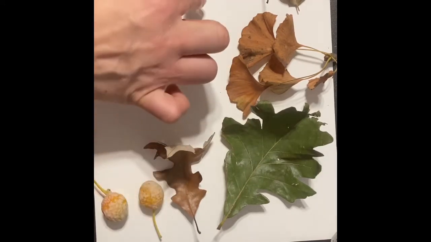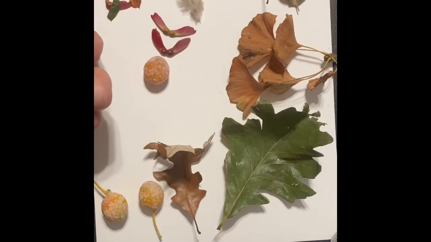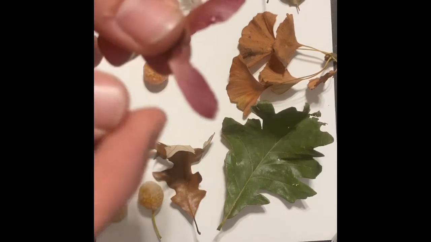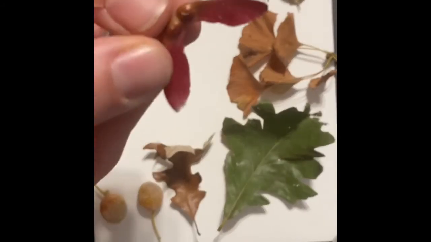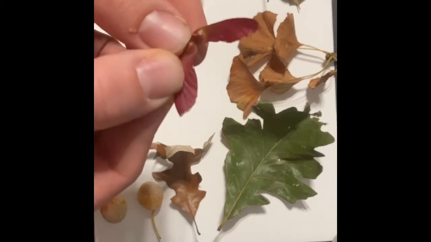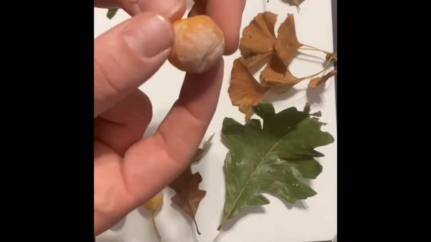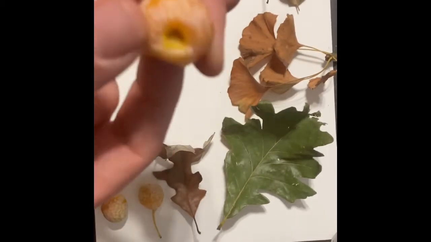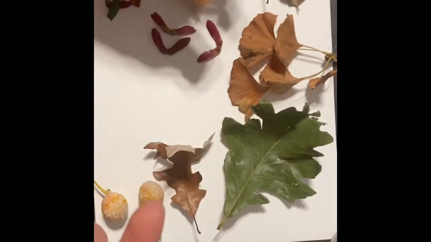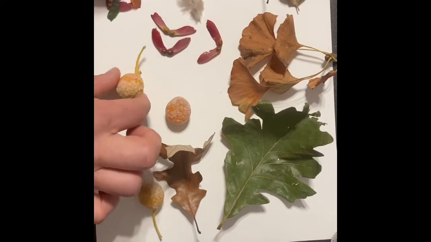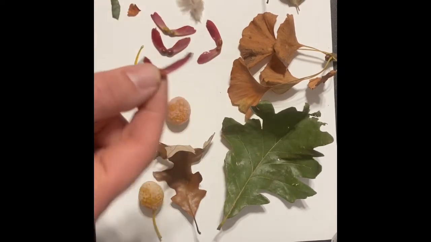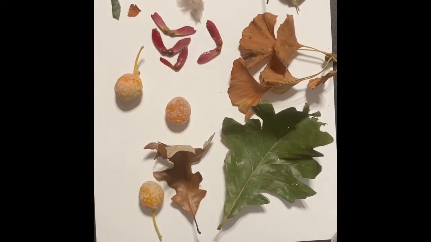Maybe I look at these individual ones and say, oh, look at that, that's an interesting texture. Maybe I'll draw that texture. Ooh, I wonder what this is. I wonder what the insides look like. Maybe I could draw what I observe. There's all kinds of different ways that we could use these items that we find into art.